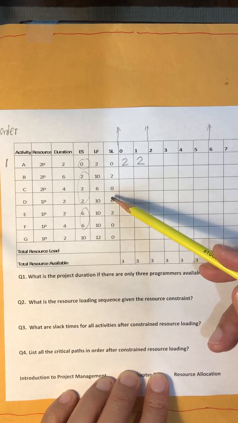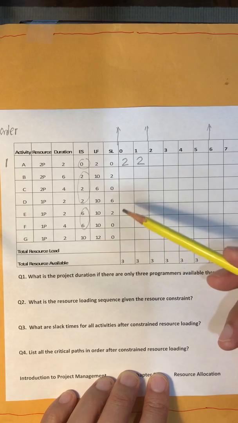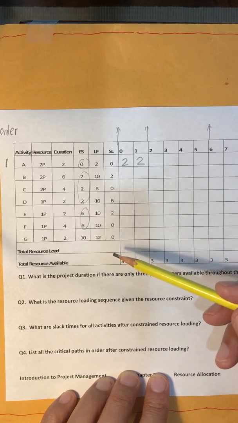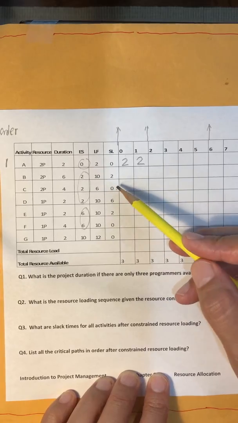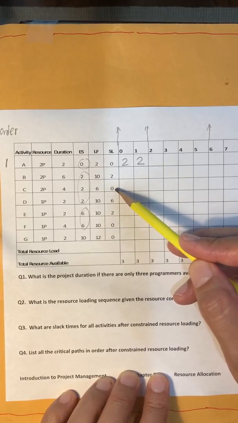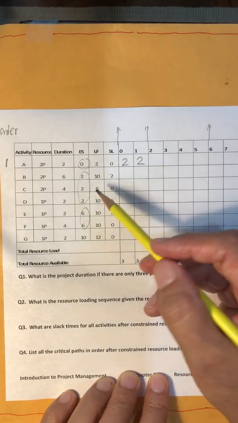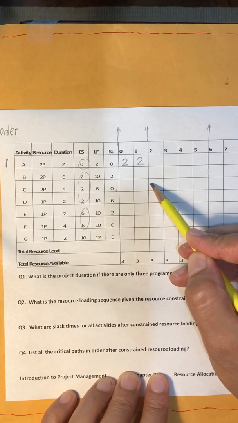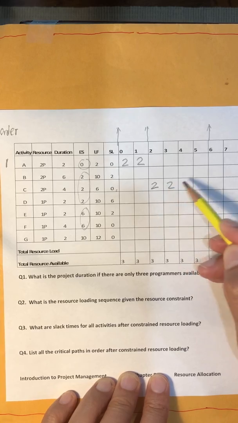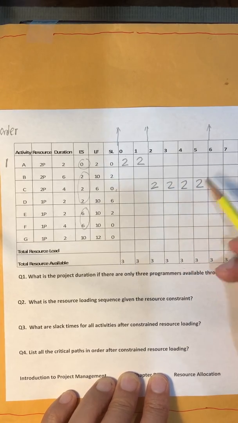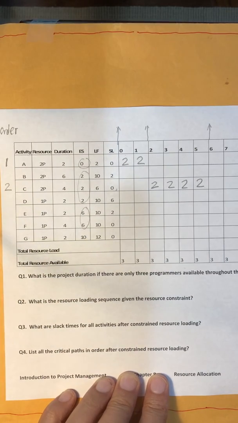So among those 3 activities, which one should have the top priority? C, based on the rule, because it has the smallest slack time, which is 0 here. All right. So C, now resource. There's 2 programmers for 4 periods. That's what we do. So apparently C is scheduled as number 2.